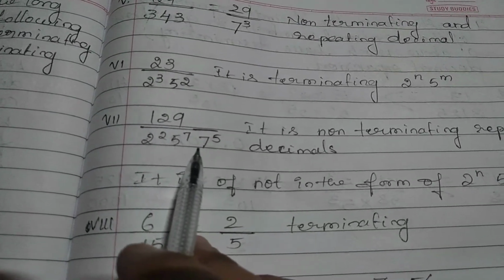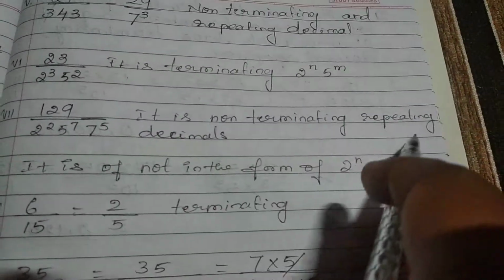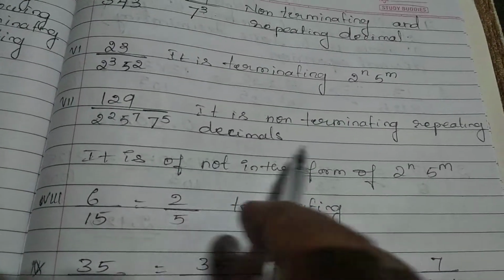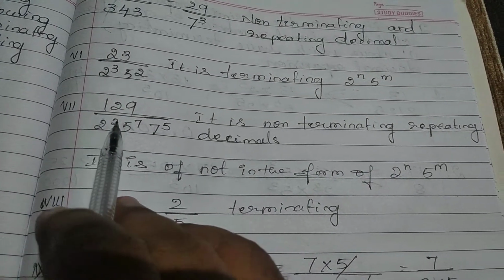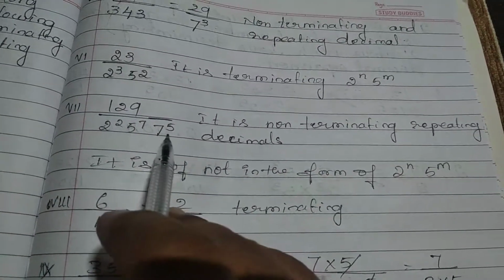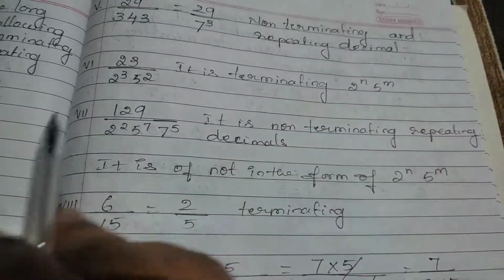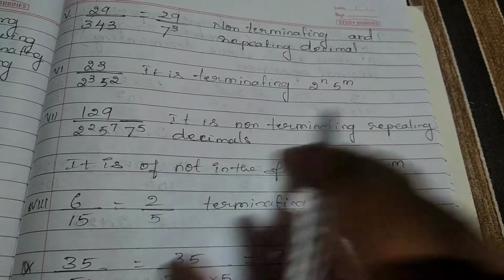It should not have been present here. So since it is present, this is a non-terminating and repeating decimal, because if only 2 to the power of 2, 5 to the power of 7 was there, then we could have written this as terminating. But there is a 7 to the power of 5. That's why it is non-terminating and repeating.